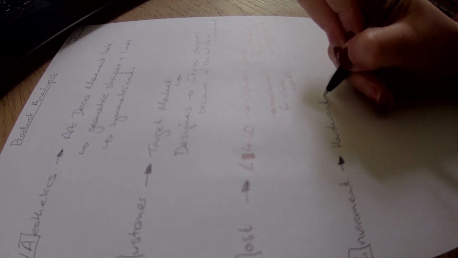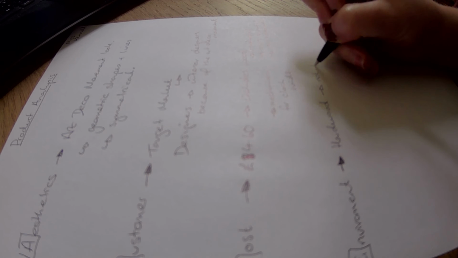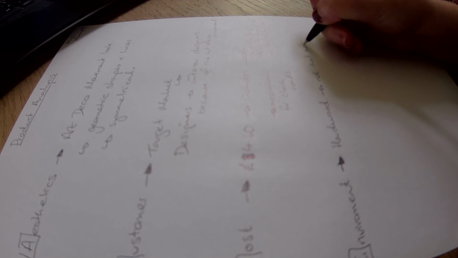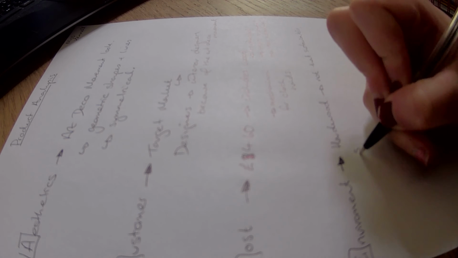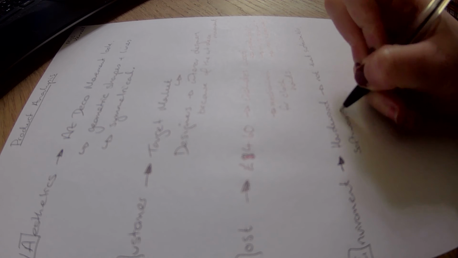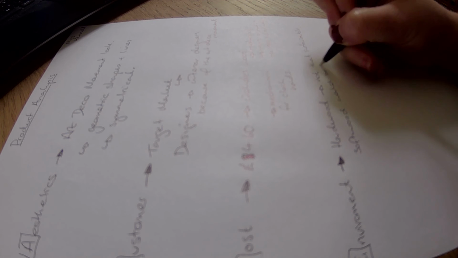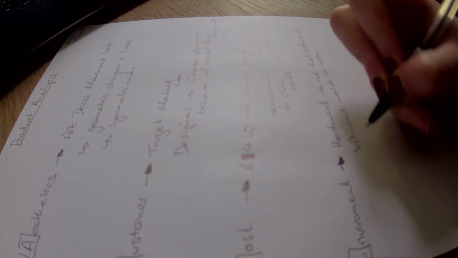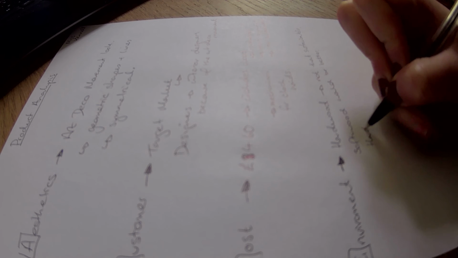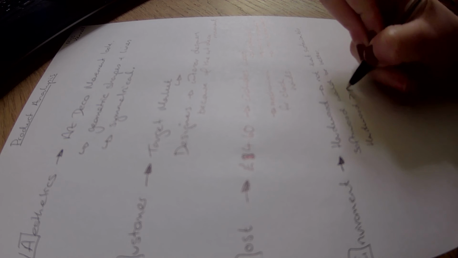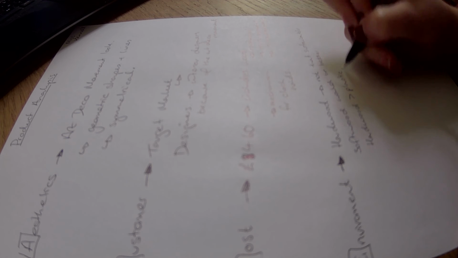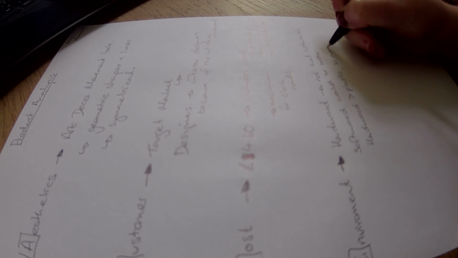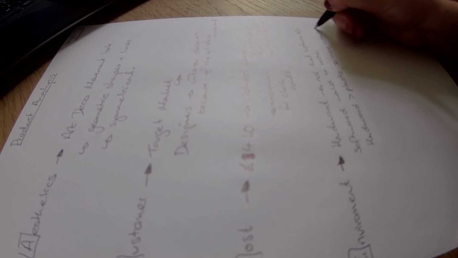So hardwood, not that sustainable. Softwood would be better. However, hardwood is better than plastic. So it's more sustainable in that way. At least it's recyclable. Okay, so I'll just let you catch up to where we're at.